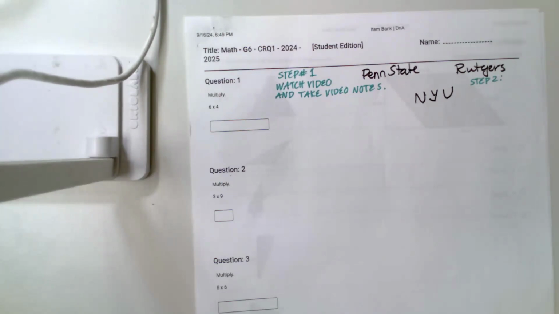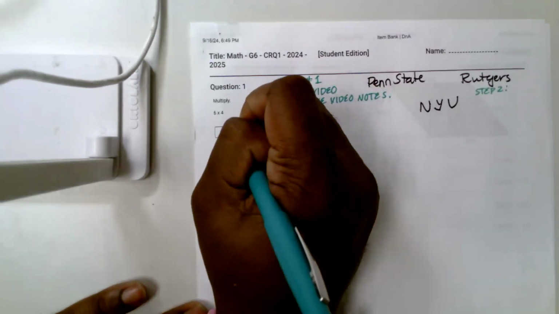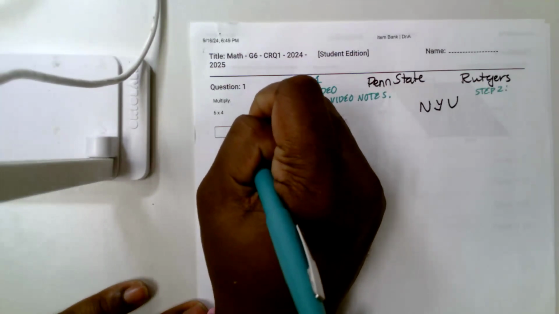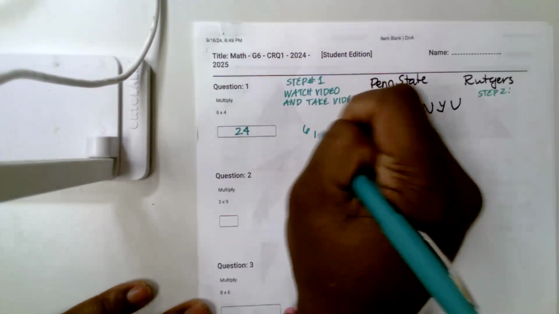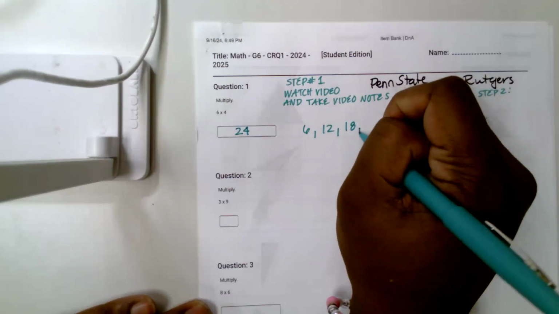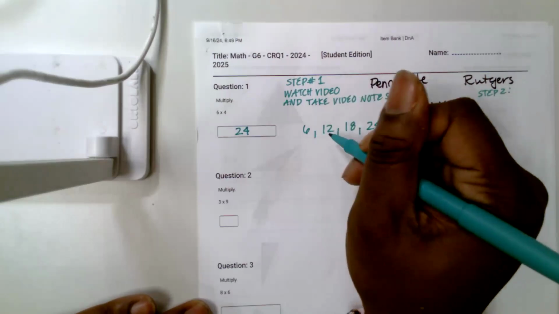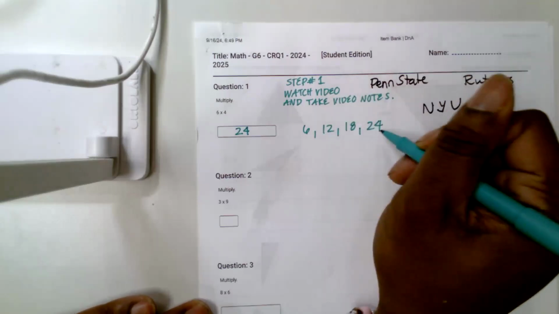So let's get started. 6 times 4 is 24. 6, 12, 18, 24. 6 groups of 4. Each group is 6, added together 4 times, or multiplied by 4, is 24.